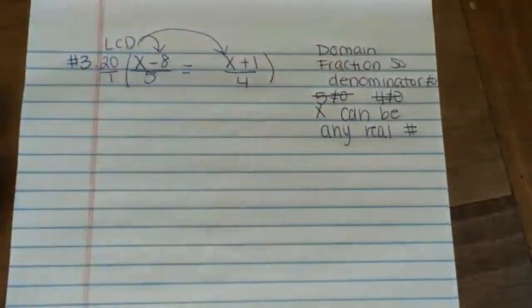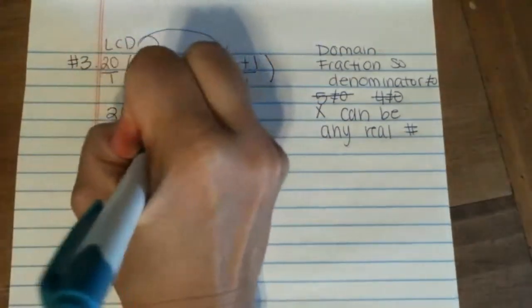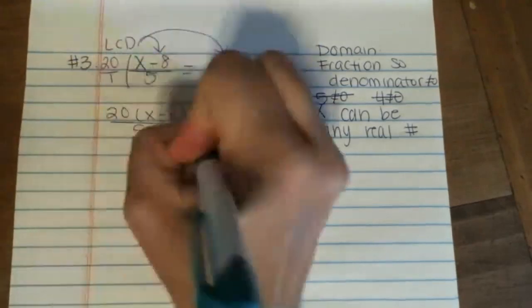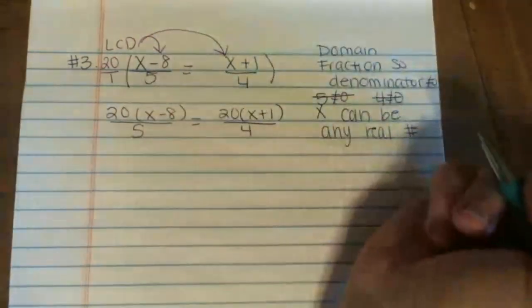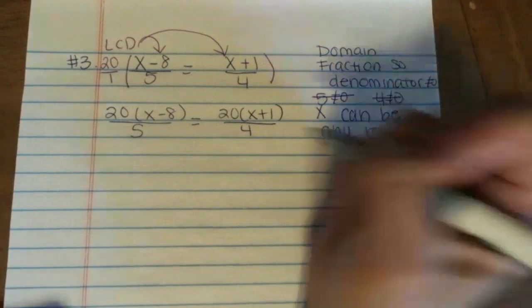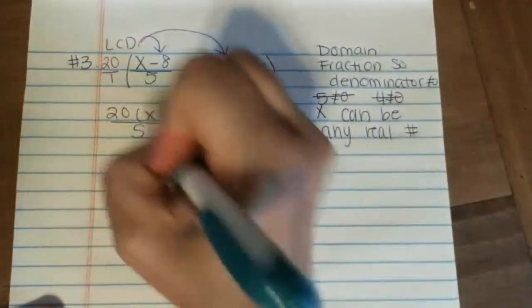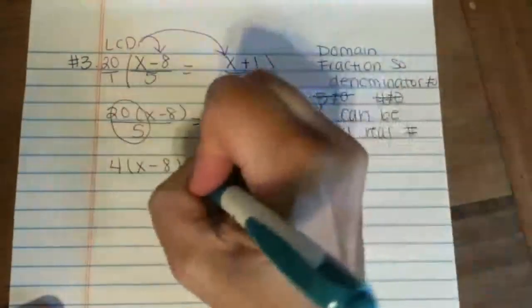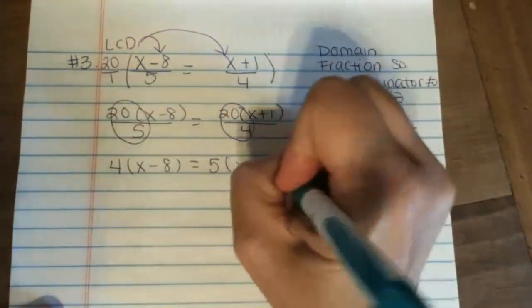And then I can write it as 20 over 1, so that way I know top times top, bottom times bottom. So 20 times (x - 8), all over 1 times 5, which is 5, equals 20 times (x + 1), all over 1 times 4, which is 4. So now whenever I simplify, my fraction should go away nicely. 20 divided by 5 would give us 4 times (x - 8) equals 20 divided by 4 would give us 5 times (x + 1).